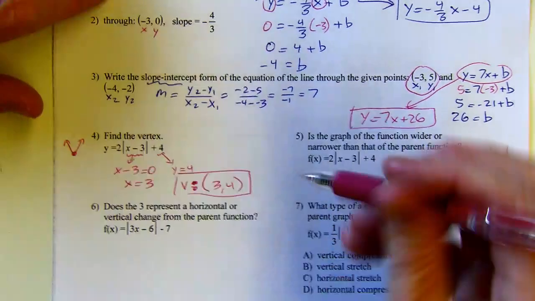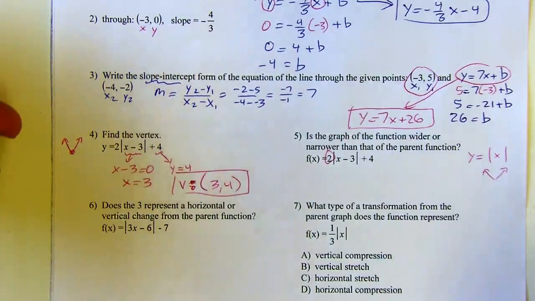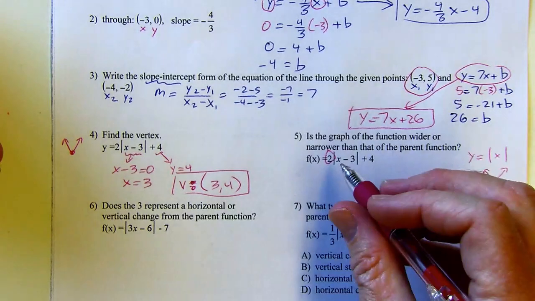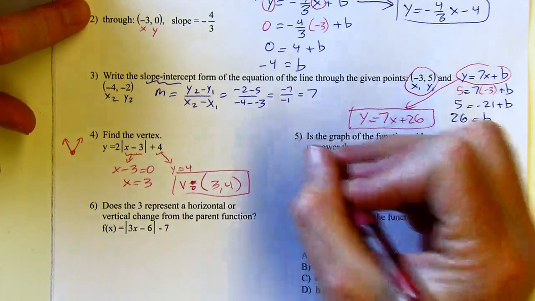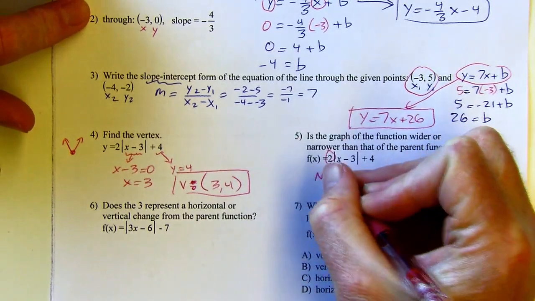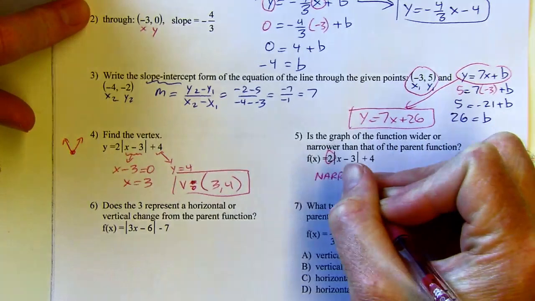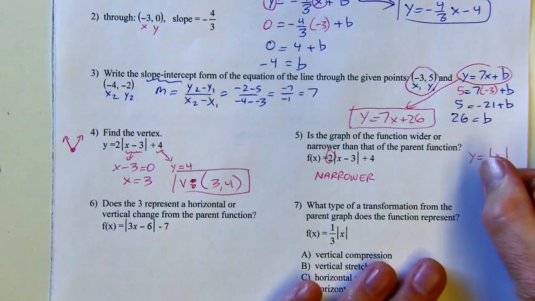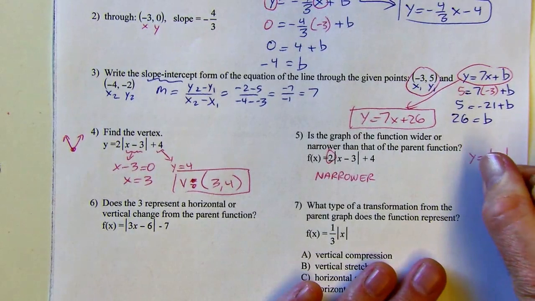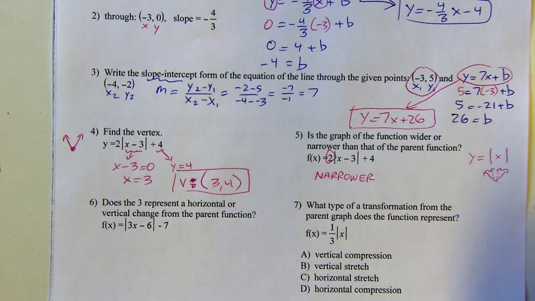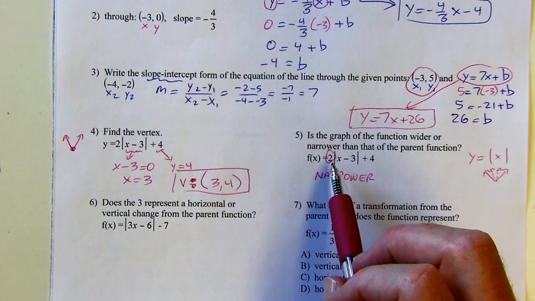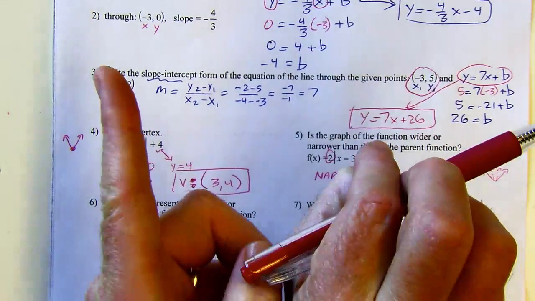Okay, so this one, the 2, is going to affect how wide or narrow it is. So when you have a number more than 1, like I do here, this is going to get narrower. Okay, so my V is going to kind of close from that a little bit. So it'll look like a narrower V. Whereas if I had a number less than 1, like 1/2 or 1/3 or something like that, it would get wider. Okay?